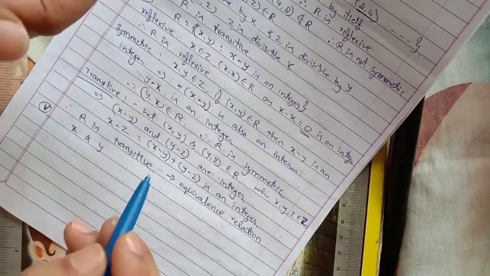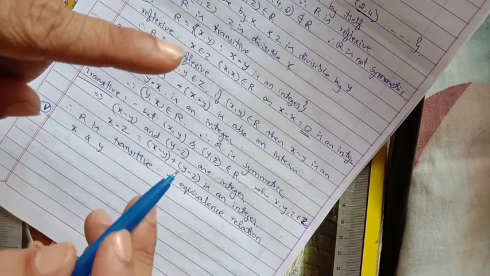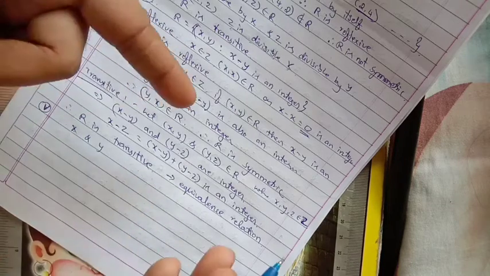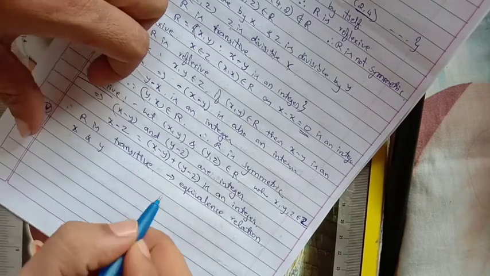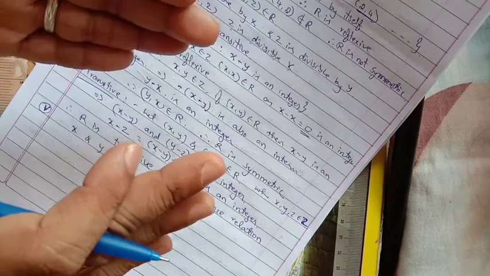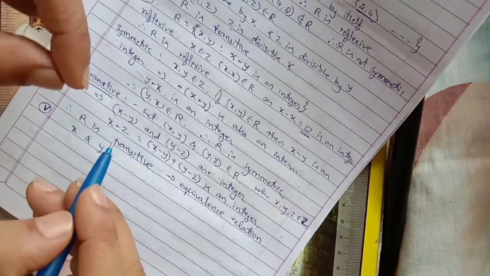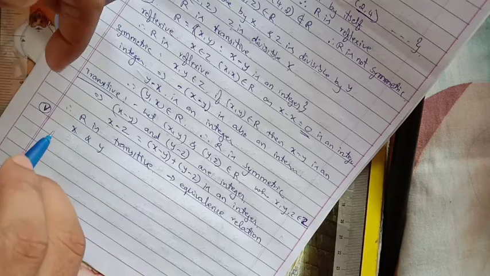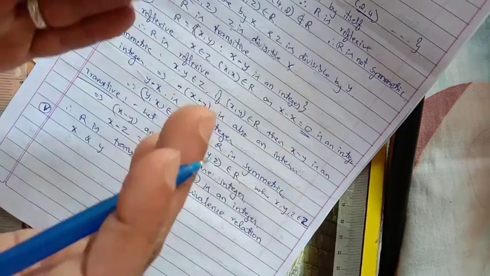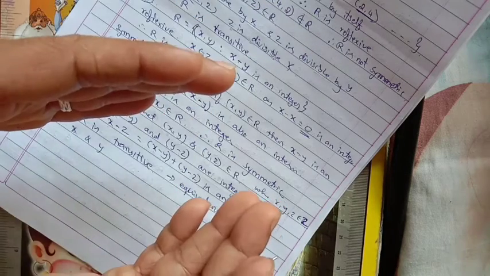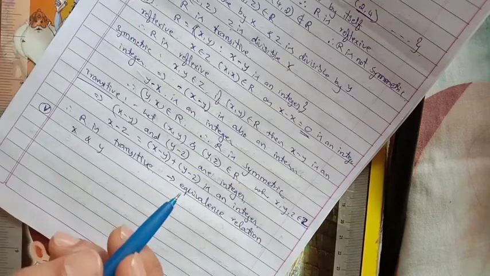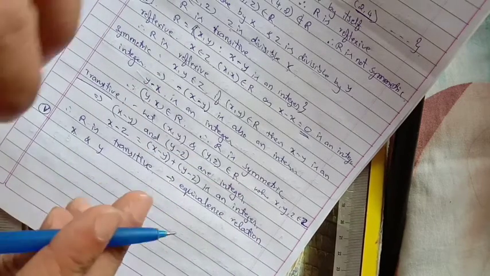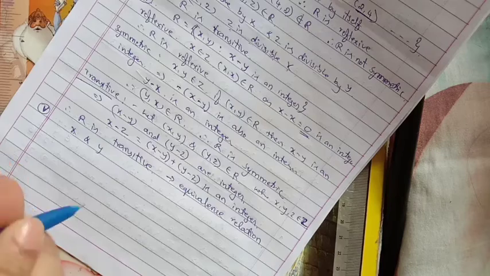Next, x comma y, both work at the same place, and y comma x you can consider it too. Both work at the same place. Understood? X is one person and y is one person, and y is one person and x is one person. So it is symmetric.